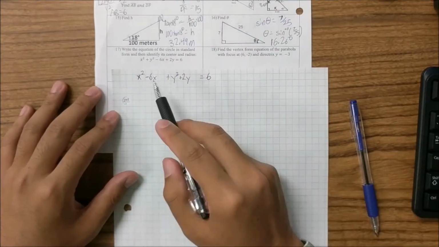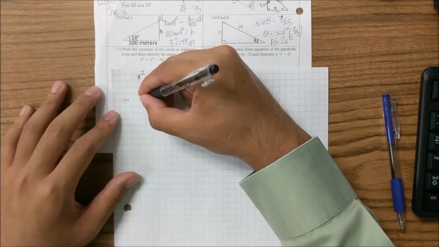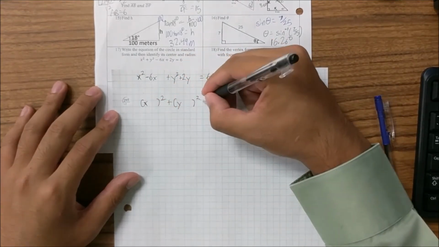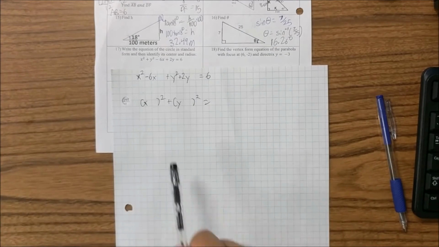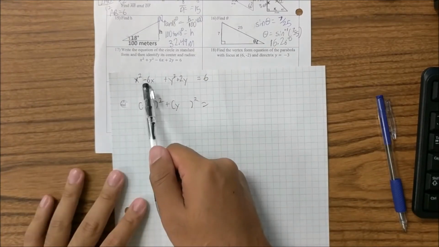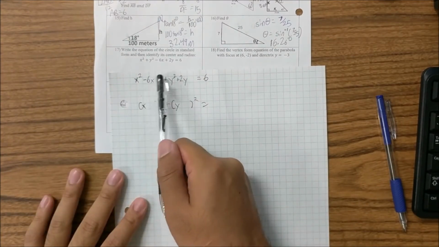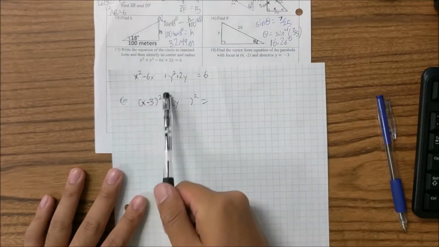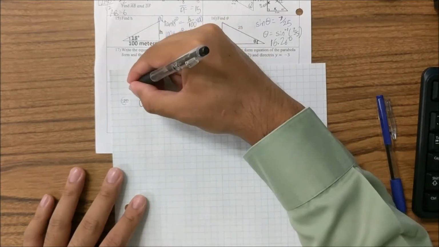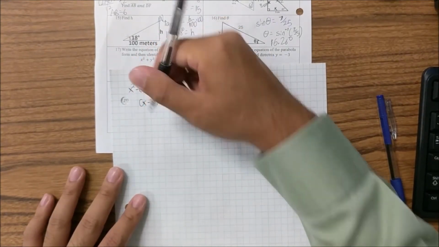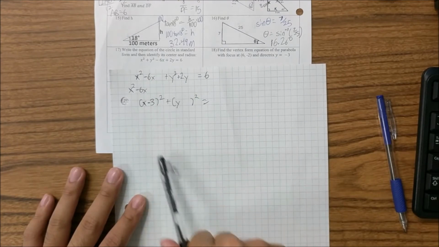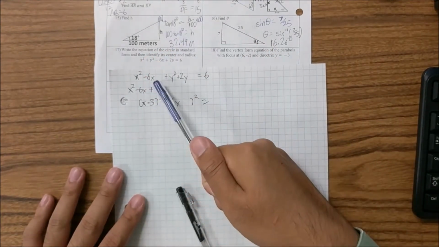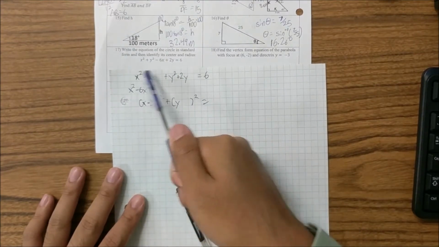Okay, so I know my goal is to end up with something that looks like this. This number is always half of this coefficient, so half of -6 is -3. But if I were to multiply this out, I do get x squared minus 6x, but -3 squared, -3 times itself, is +9. So this +9 that I need later isn't in the starting equation.